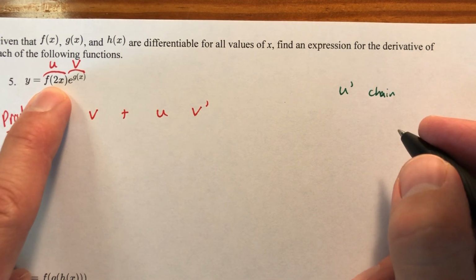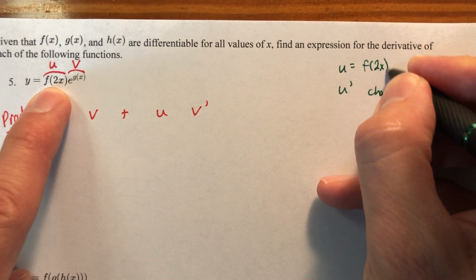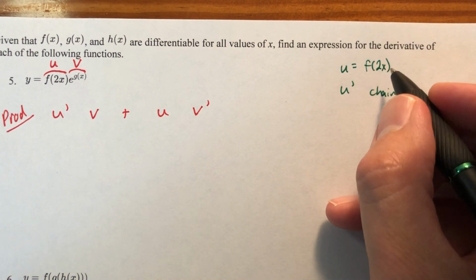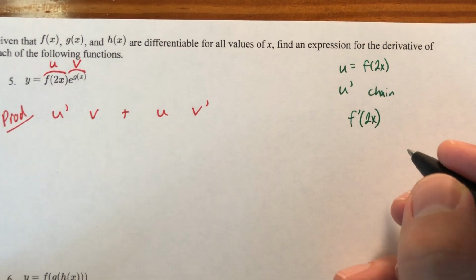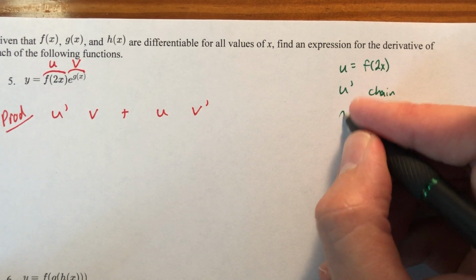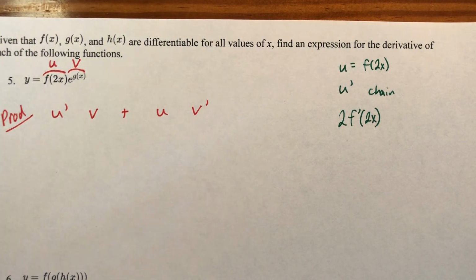I really have u equaling f of 2x. So the derivative of u would be the chain rule, which is the outer function with the inner function intact, times the derivative of that inner function, which is just 2. Okay, great. We just found u prime, and we'll bring it back over here.